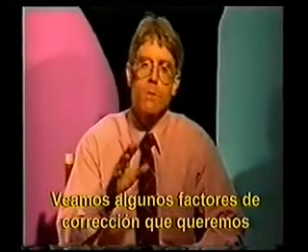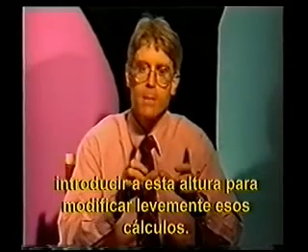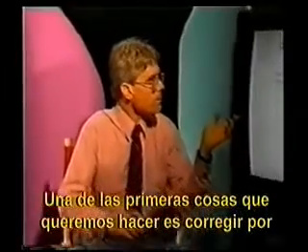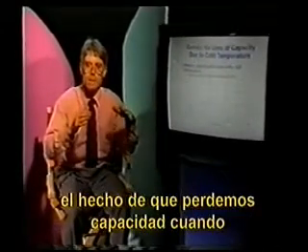Let's look at some correction factors that we want to introduce at this point to slightly modify those calculations. One of the first things we want to do is correct for the fact that we lose capacity when the batteries get cold.